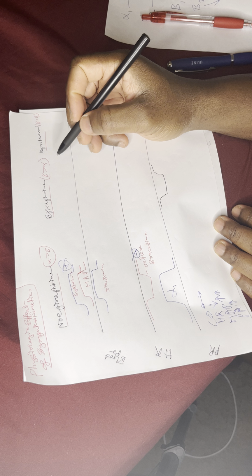Now, what should you expect to see on the heart rate? Do you expect it to increase or decrease? That is the question. This is where we have increased peripheral resistance. There's a reflex mechanism the heart will use.